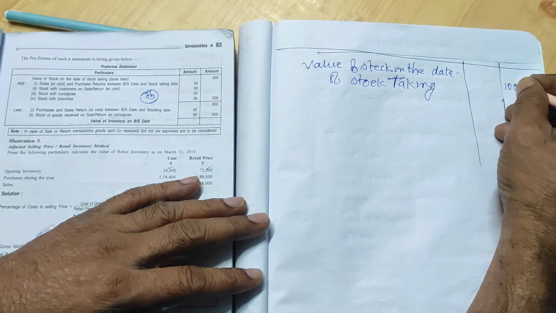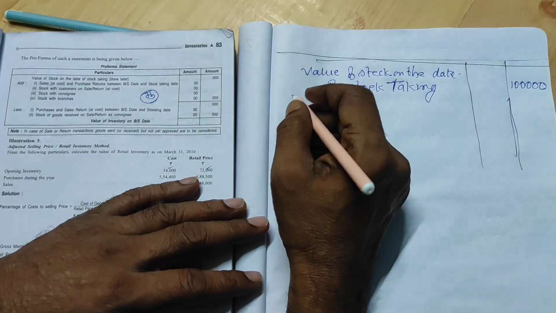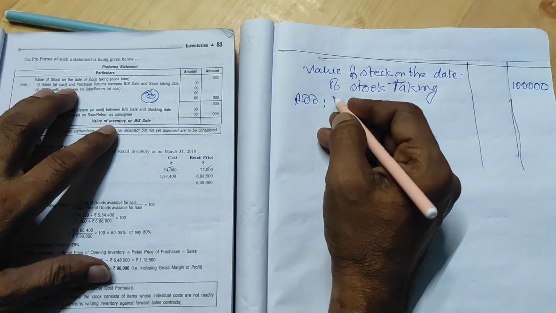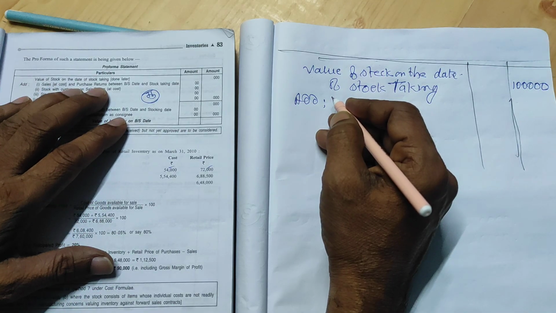Suppose it is 1 lakh. Fine. It is 1 lakh. Then you have to add something. The first addition is there. Sales at cost and purchase return between balance sheet date and stock taking date.